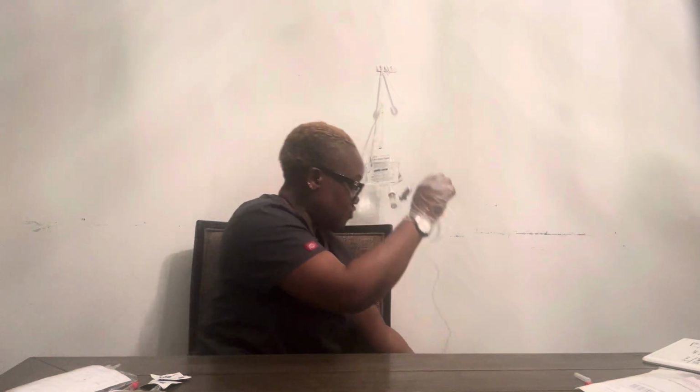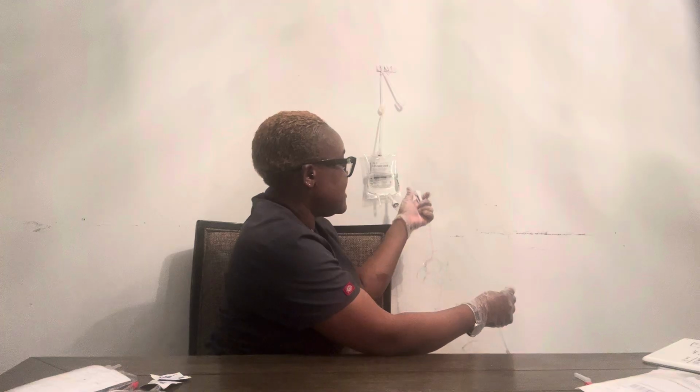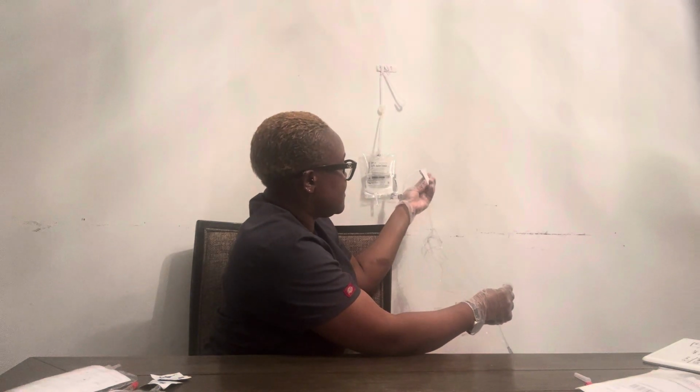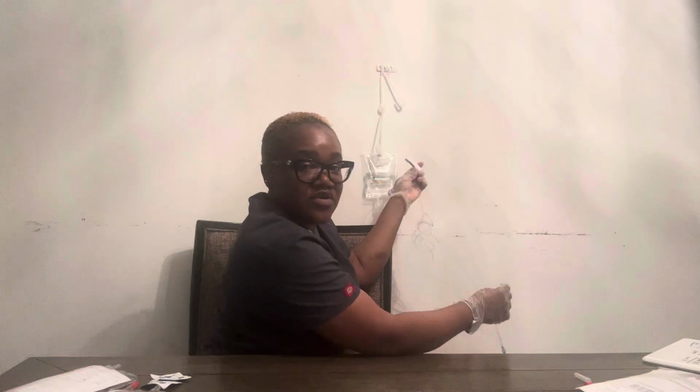I'm gonna allow the fluid to run all the way through my line, and it's dropping in my garbage can. Okay, so after I have allowed the fluid to run, I need to make sure that it runs all the way through, so there is no air bubble in the line. Then I'm gonna go ahead and turn off my roller clamp.